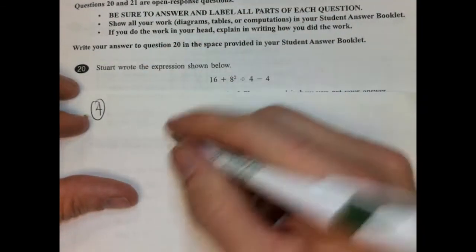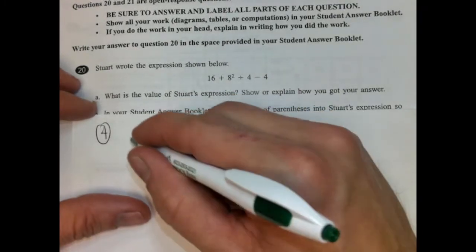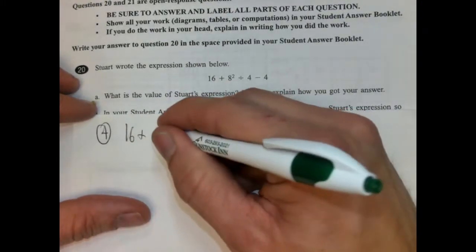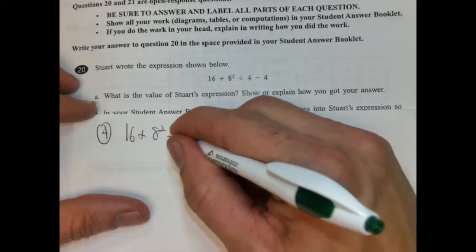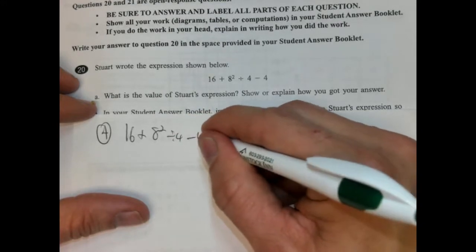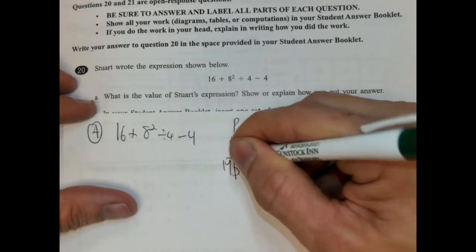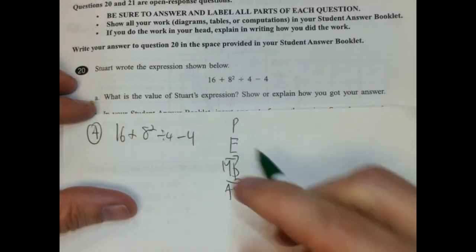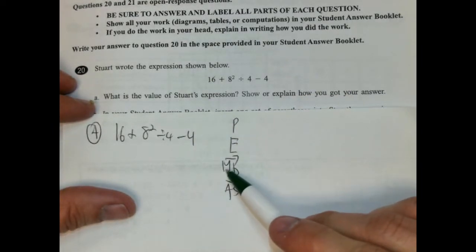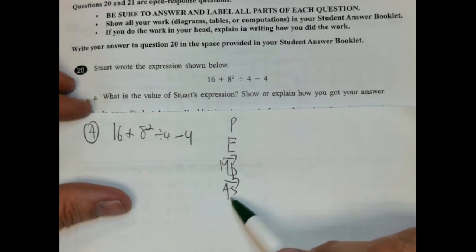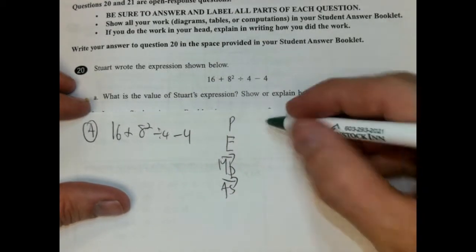Some scrap paper here. So I'm going to rewrite the problem here: 16 plus 8 squared divided by 4 minus 4. So order of operations, I like to write it like this, this acronym. Parentheses, exponents, multiplication and division is a single step from left to right. Addition and subtraction is a single step from left to right.